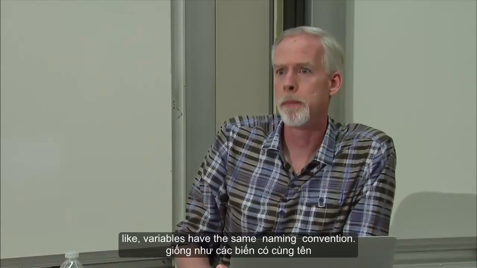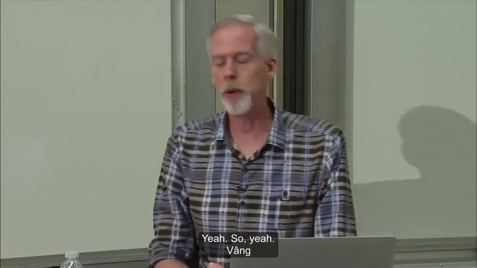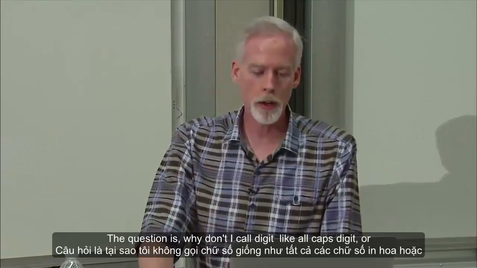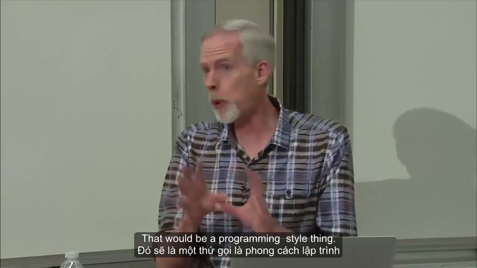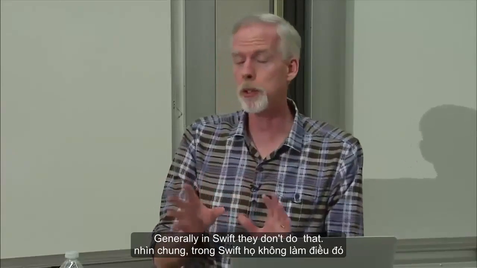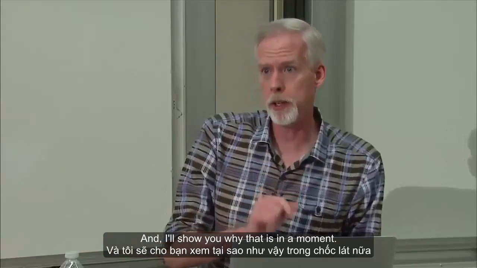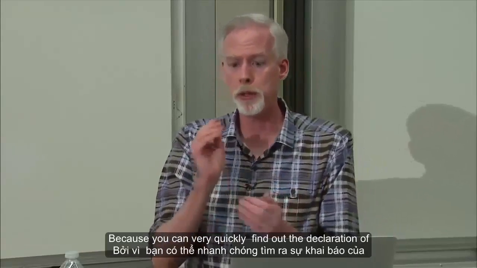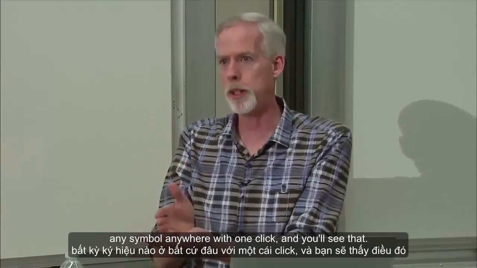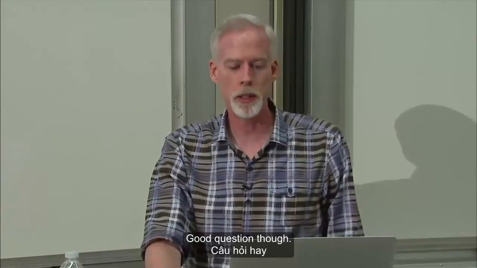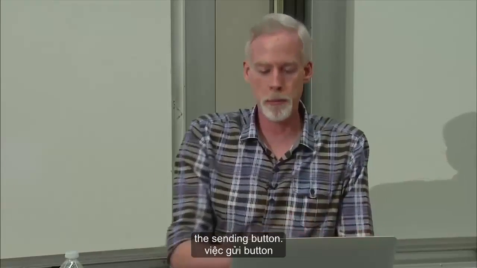Like variables have the same naming conventions in Swift, like Java, where the naming convention is like all caps? Yeah. So the question is, why don't I call digit all caps, or something like that, so I know it's a constant? That would be a programming style thing. Generally in Swift, they don't do that. And I'll show you why that is in a moment, okay? Why you don't really need to do that, because you can very quickly find out the declaration of any symbol anywhere with one click, and you'll see that. Good question, though.